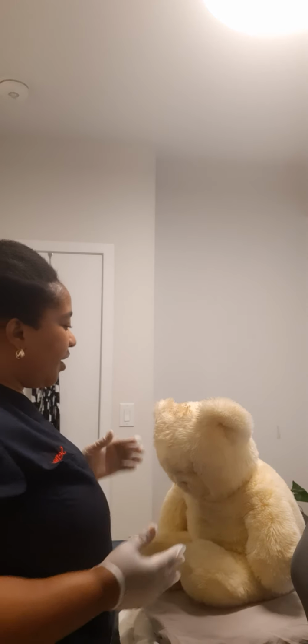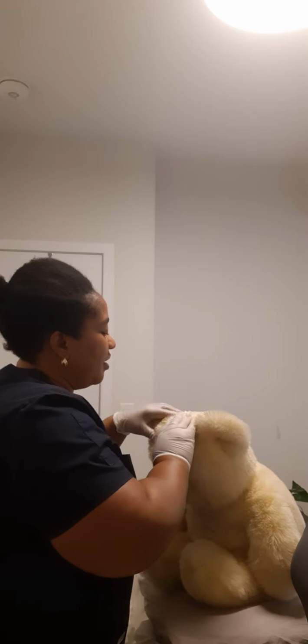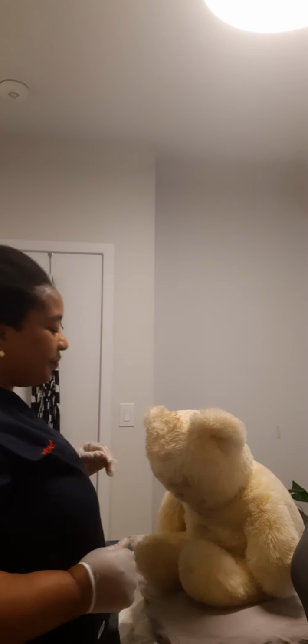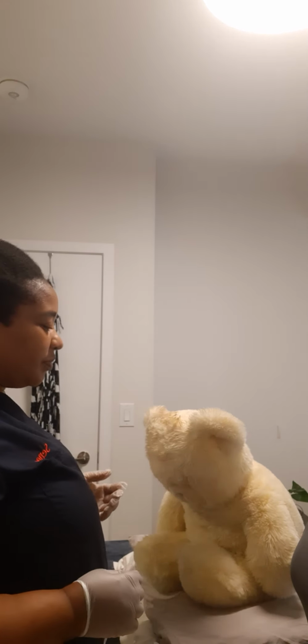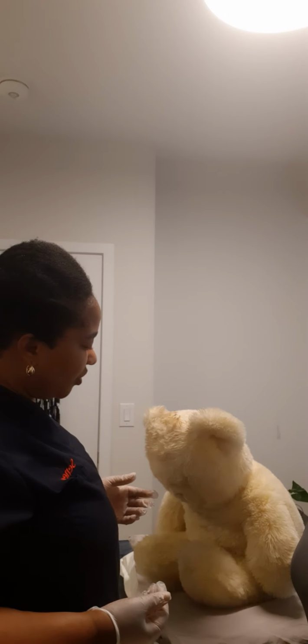Then I'll be inspecting and palpating the hair. So for the hair, it is evenly distributed, and there's no infestation in the hair. Then I'll be moving to inspecting the physical structure of the patient. So for the physical structure of the patient, I'll be inspecting and palpating it.